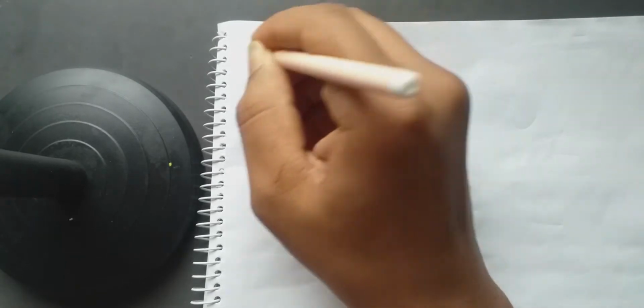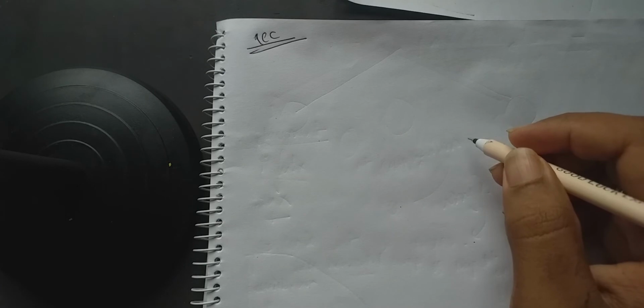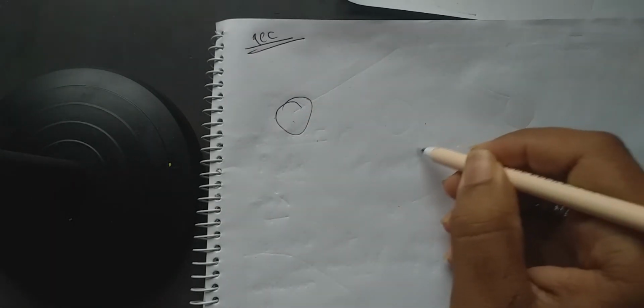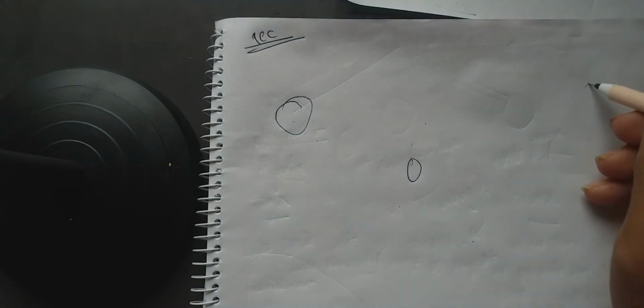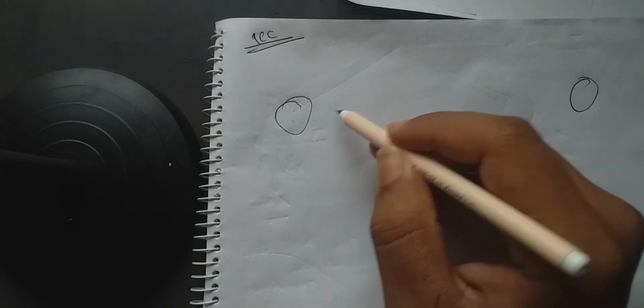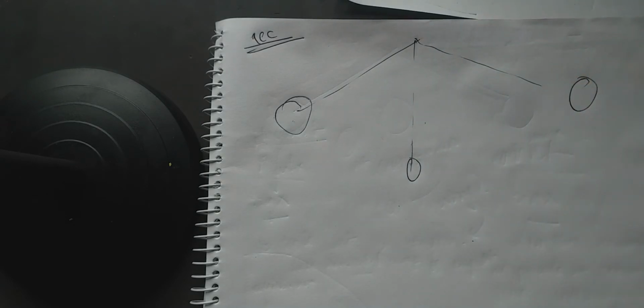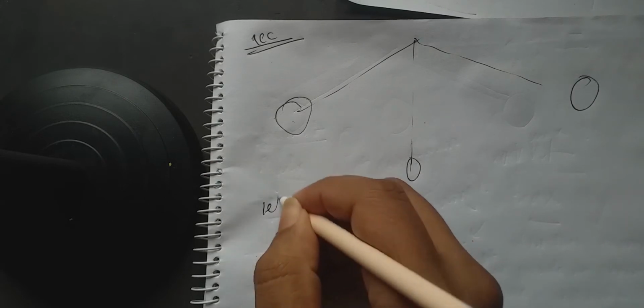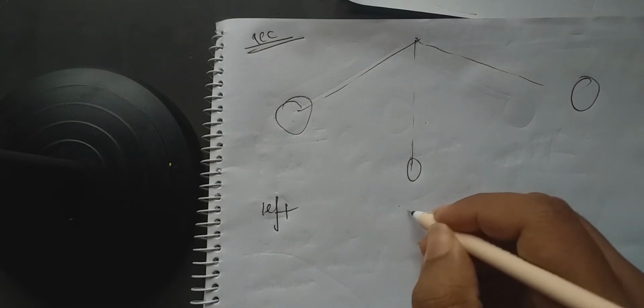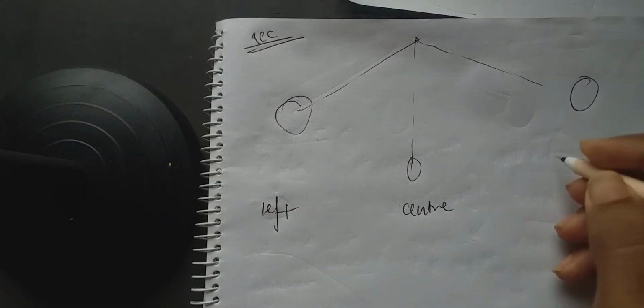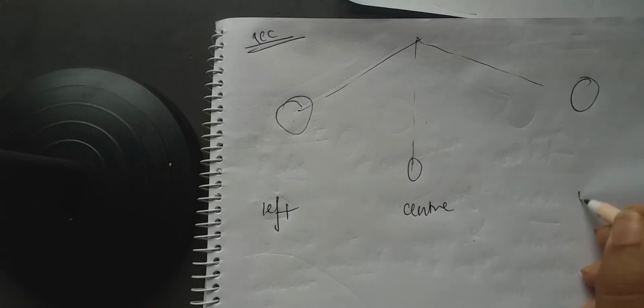So the last one, let's have a look at the acceleration. Similarly, the 3 positions: the left, the equilibrium, or center, and the right.